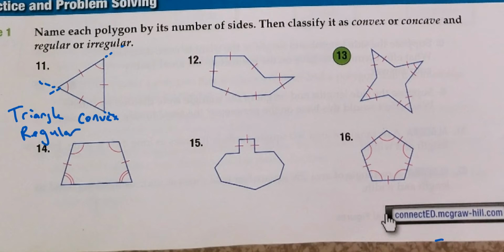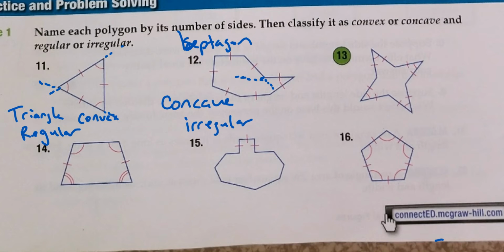12 is going to be, I'm going to count the sides, so I'm going to have 1, 2, 3, 4, 5, 6, 7. 7 sides, that's going to make it a septagon. Maybe it's heptagon, I think it might be a heptagon. It is concave because look, it kind of looks like that one side caves in, and if I extended these sides right here, the dots go inside, so it's concave, and every time you write concave, it's immediately irregular. You can never have a regular shape that is concave.